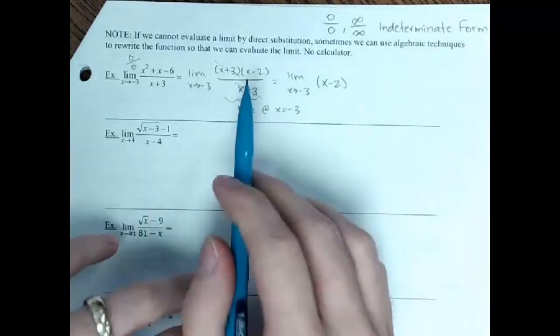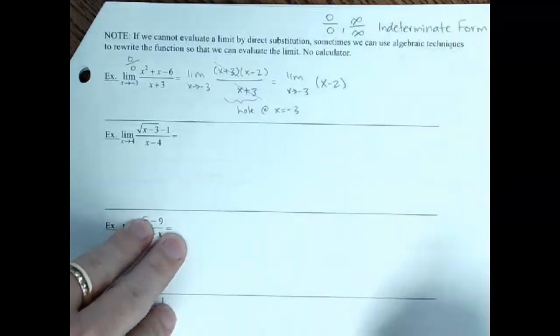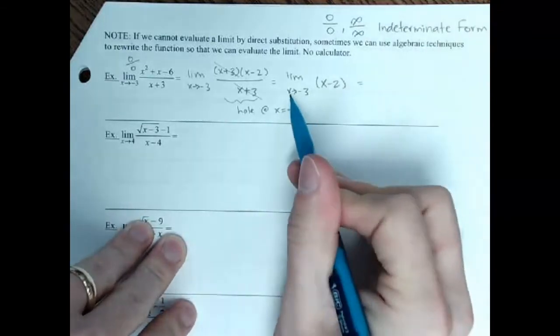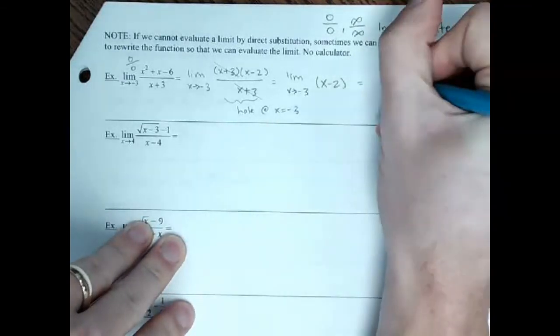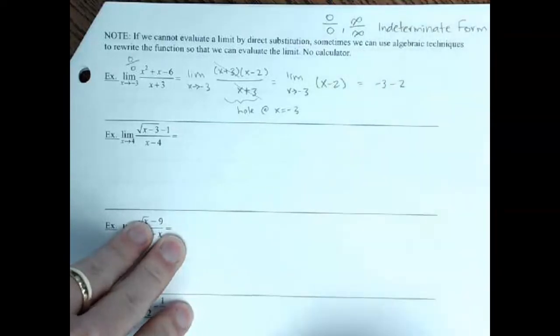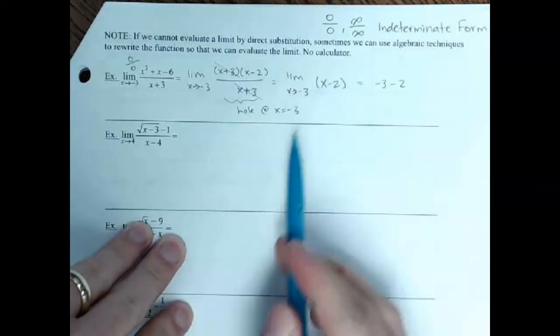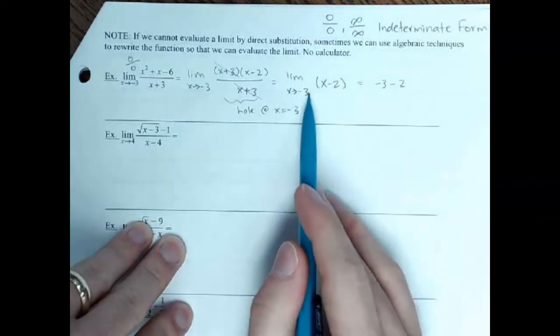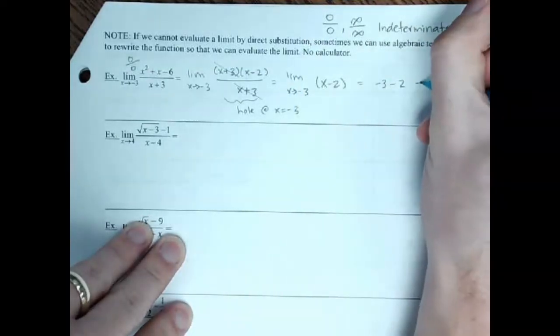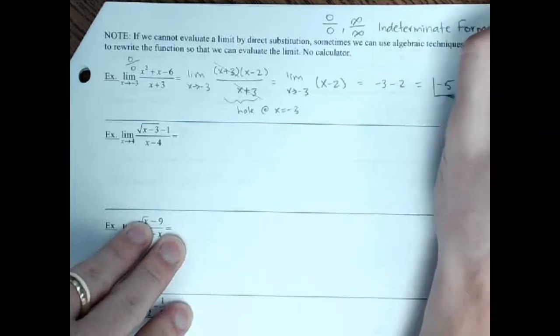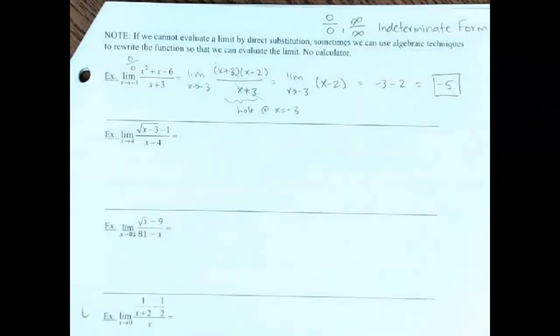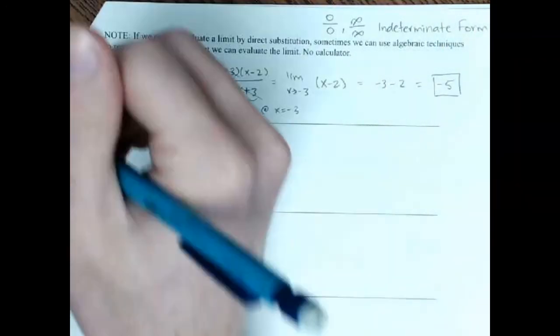Anyways, once you factor it and once you reduce it, now you're ready to plug it in, right? So now I can change all my x's to negative 3. Now notice, when you evaluate, I'm no longer writing the limit notation. Once I evaluate the limit and plug it in, then you drop that notation, and then you're done, and you should have your answer. Right? So factor and reduce.